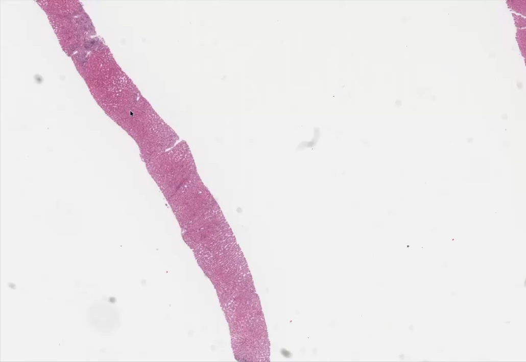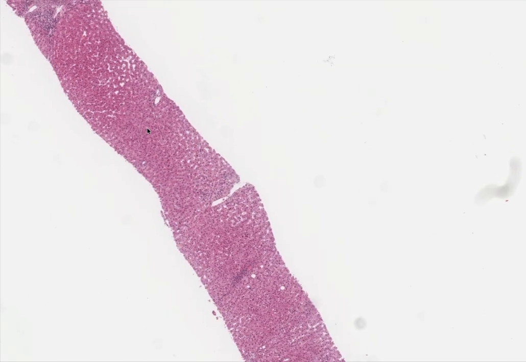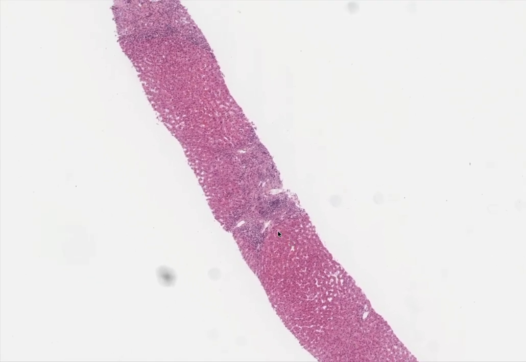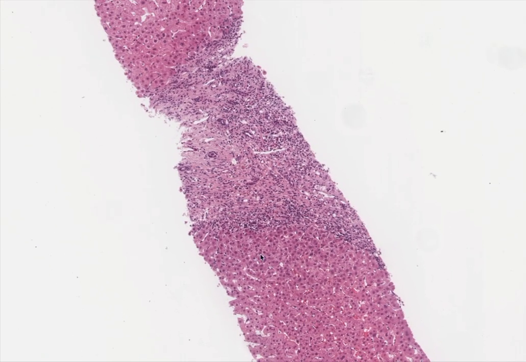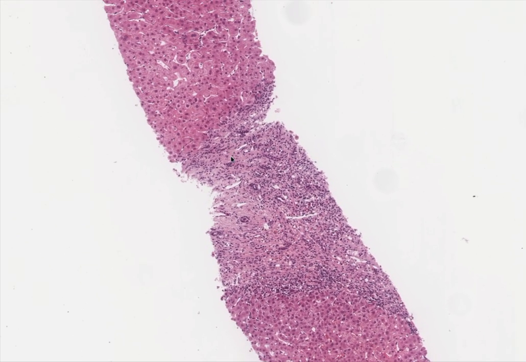In this liver biopsy, we start by looking at the architecture, and as we move along we can see that there is expansion of the portal tract with a suspicion of bridging fibrosis as it reaches out in this kind of stellate way. Moving along, we have another very wide portal tract here.